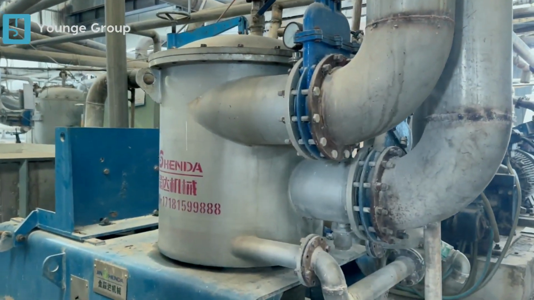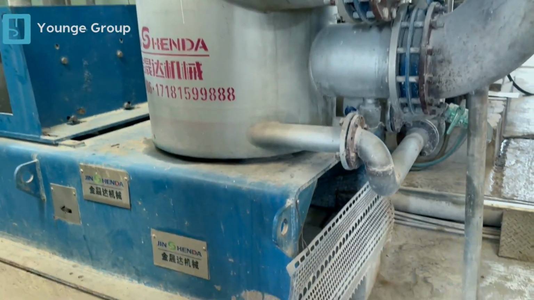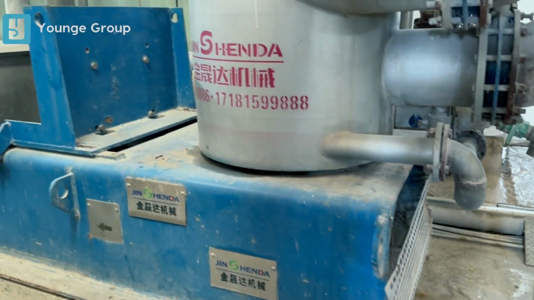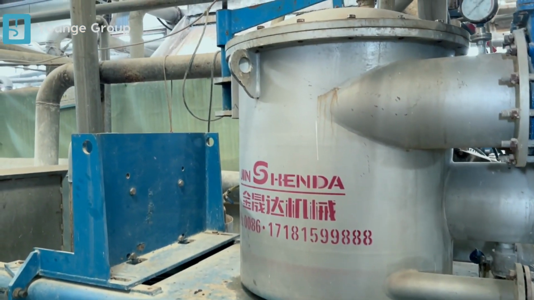The next one is also a type of pressure screen. It is called a medium consistency pressure screen.